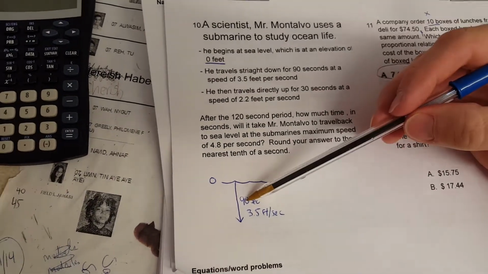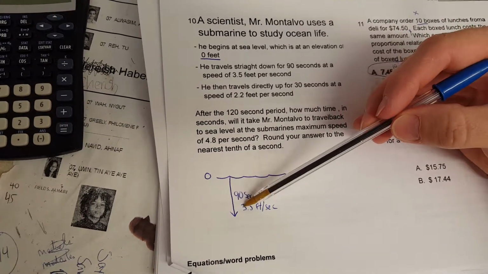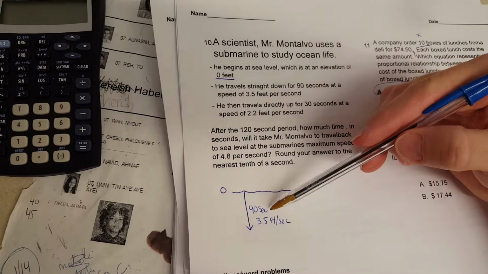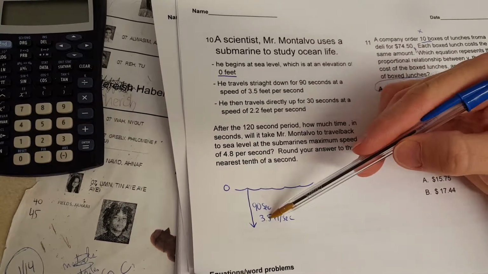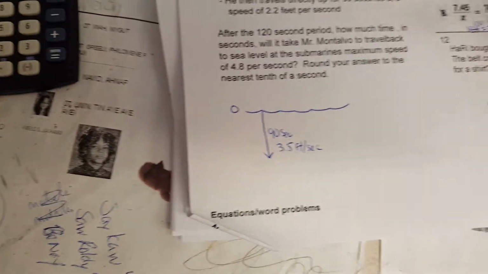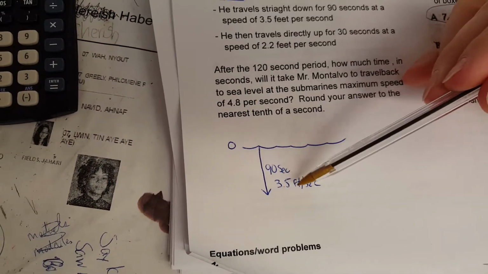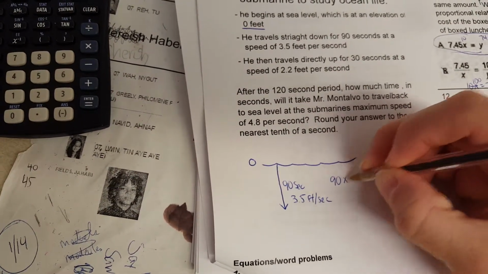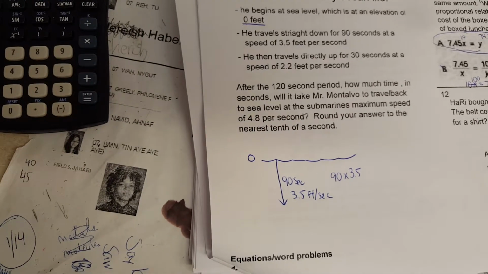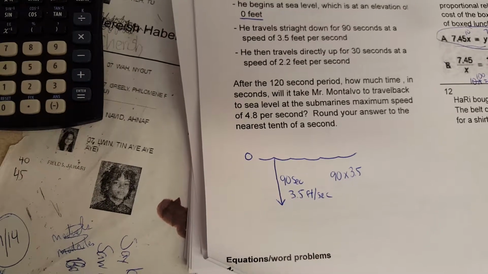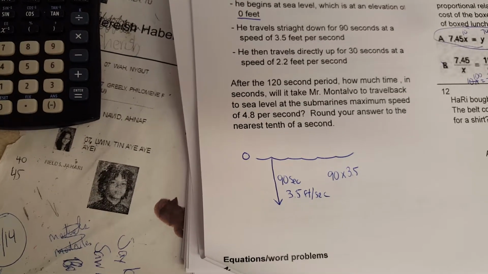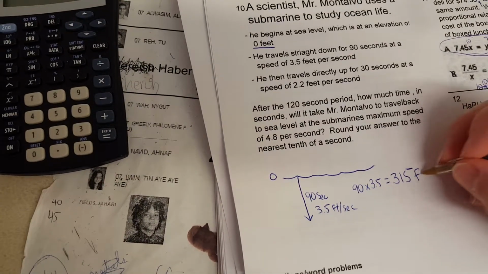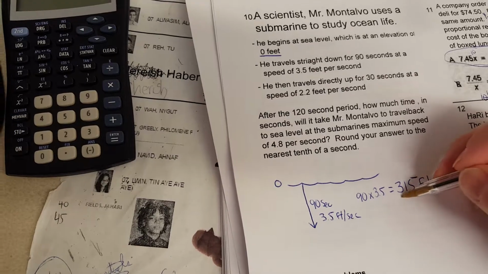So, what I was saying was, for the 90 seconds at 3.5 feet per second, what should we do to see how far he goes? If we take these two numbers, every second he's going 3.5, so we're going to take 90 times 3.5. And we get 315. So that's how far down he went. He went down 315 feet.